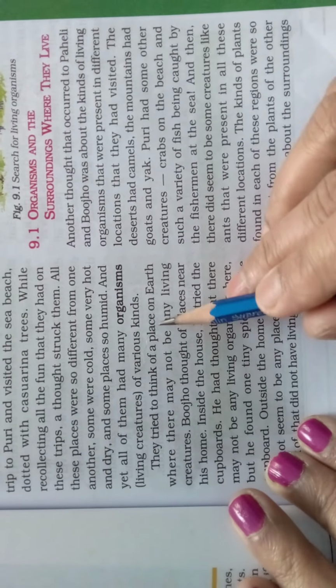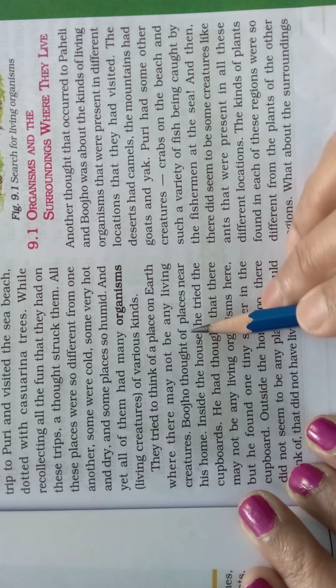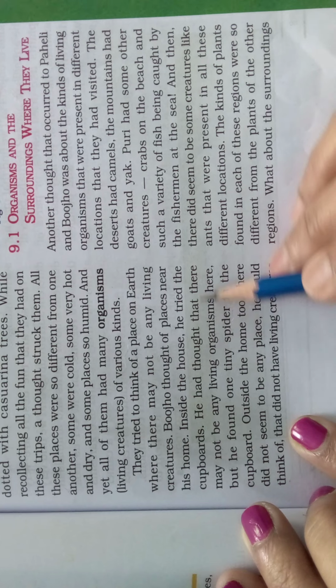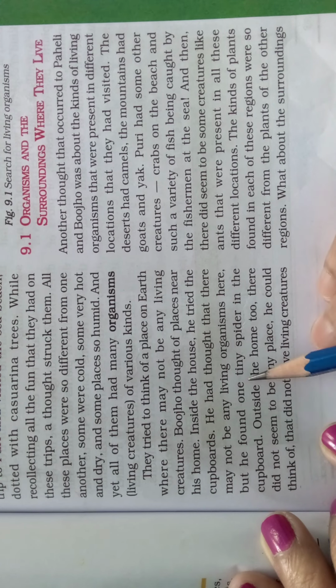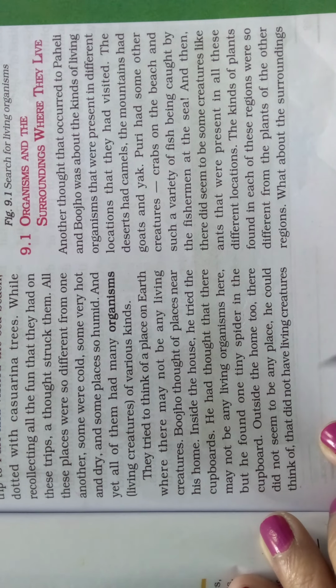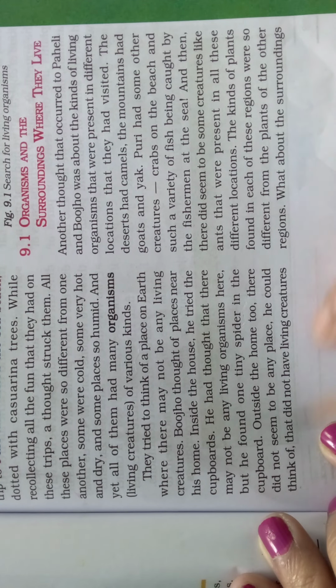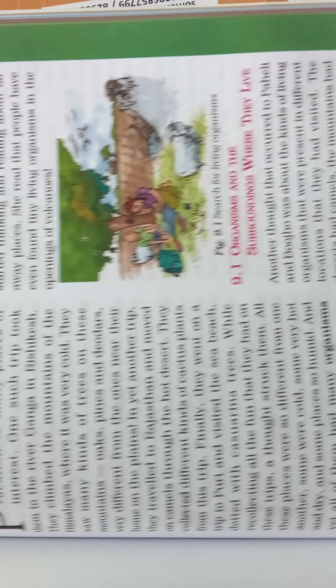They tried to think of a place on earth where there may not be any living creatures. Bujo thought of places near his home. Inside the house, he tried the cupboards. He thought that there may not be any living organisms there, but he found one tiny spider in the cupboard. Outside the home too, there did not seem to be any place he could think of that did not have living creatures of some kind or the other.